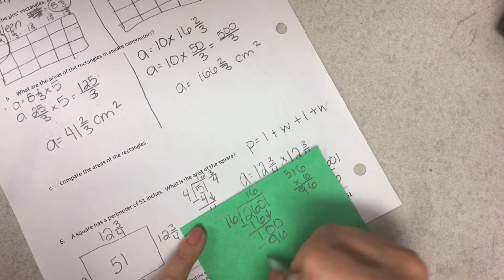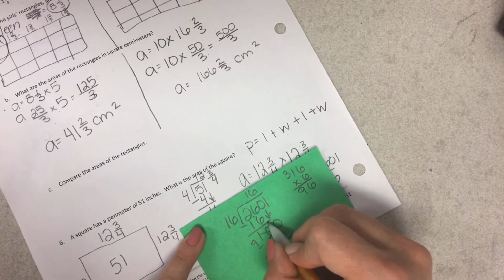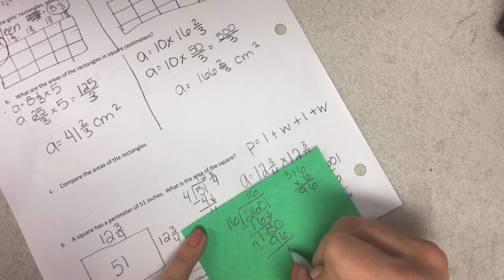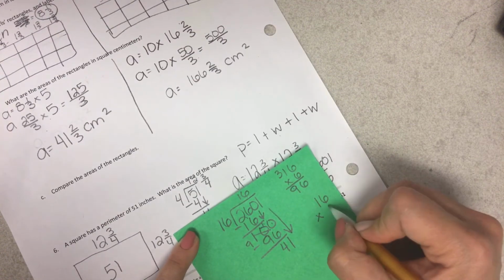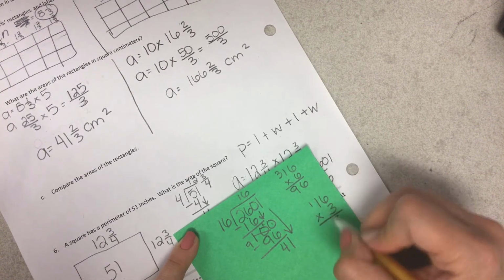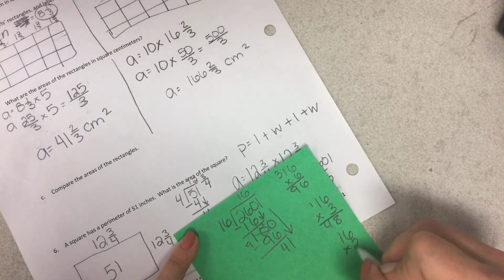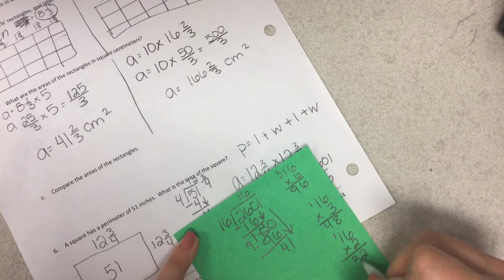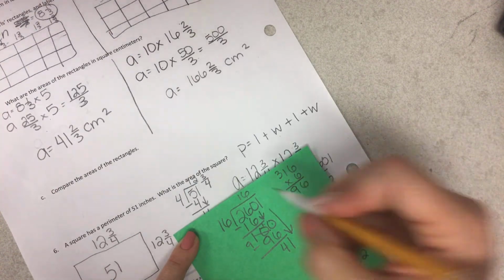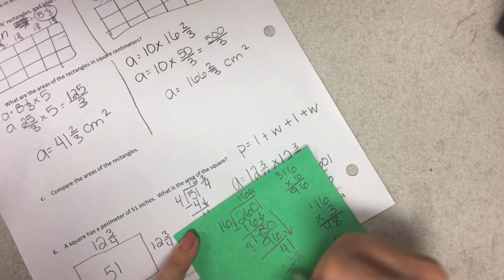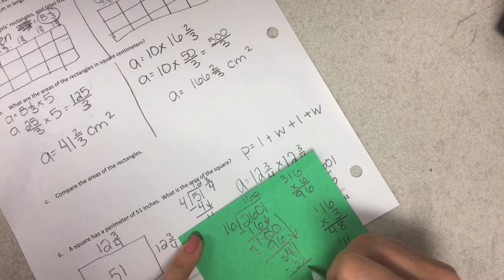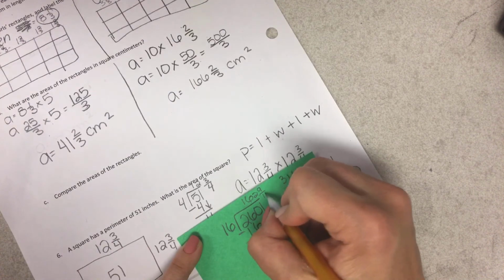Minus 96 equals 10. 4, bring down my 1, 16 times 3, too much, 16 times 2 is 32. Oh, minus 32 over here, 4, 3, 11 minus 2 is 9, 9/16.